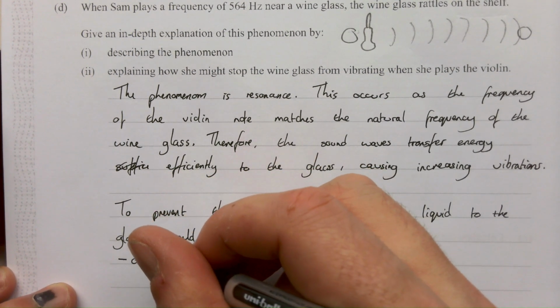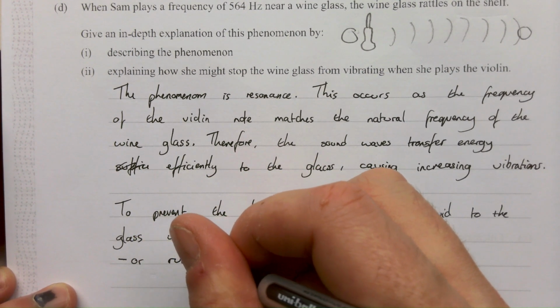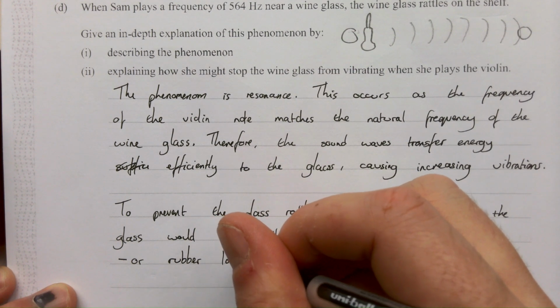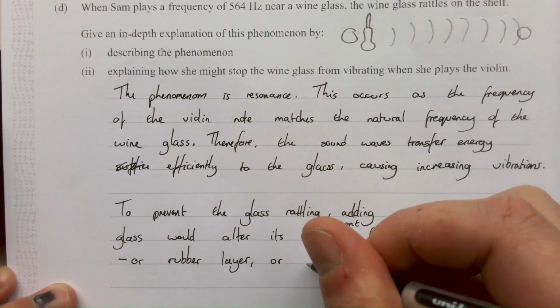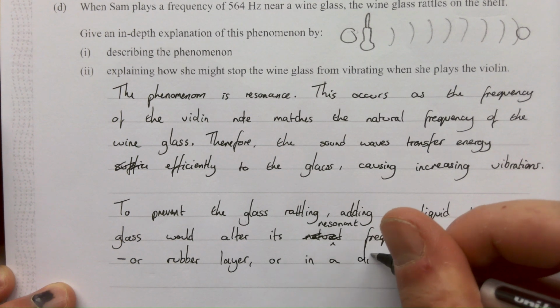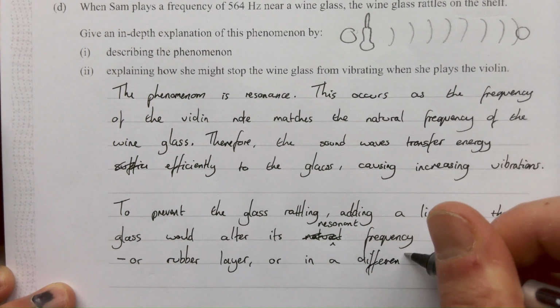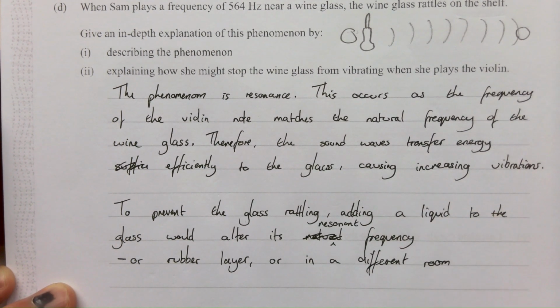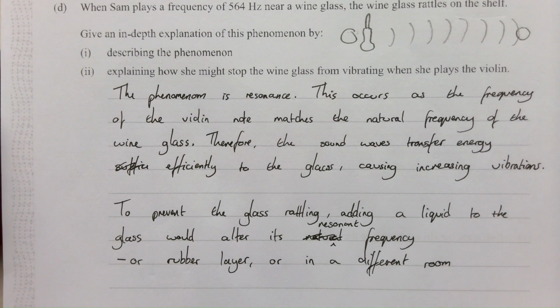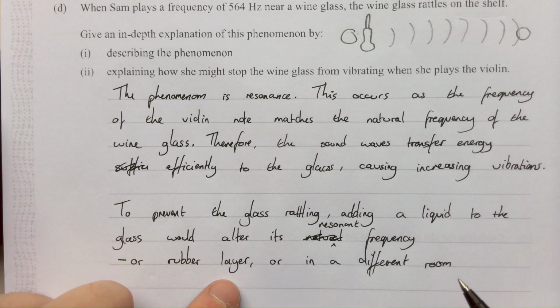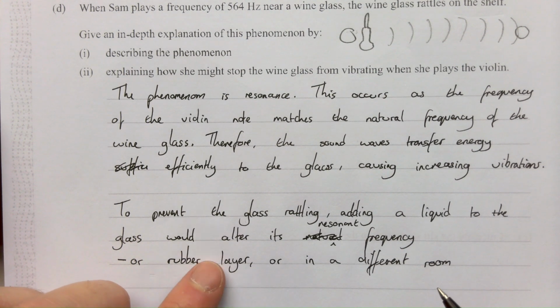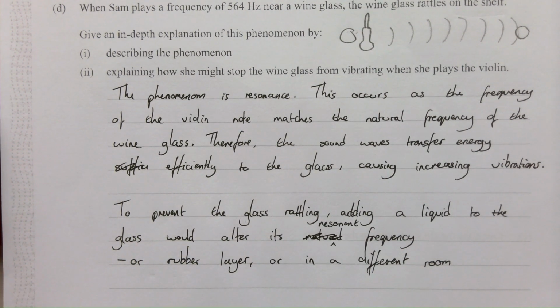Or a rubber layer, or in a different room. I mean, there's a million different ways you could do this, as long as it's somewhat sensible. But it's this idea that you want to stop the sound waves either from matching the wine glass's frequency or from reaching the wine glass. Or this idea of damping, having a layer of rubber underneath just to absorb the excess energy.